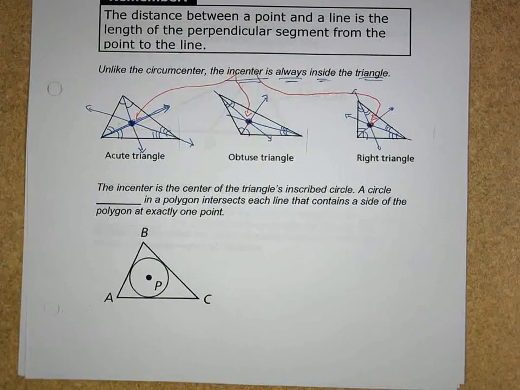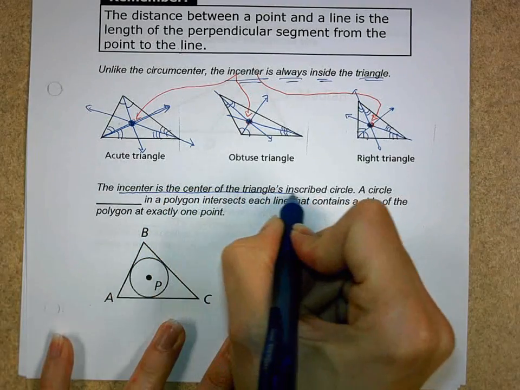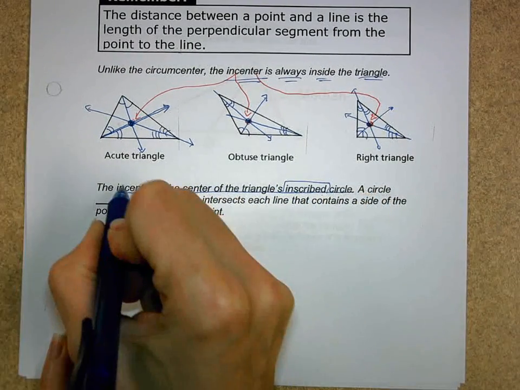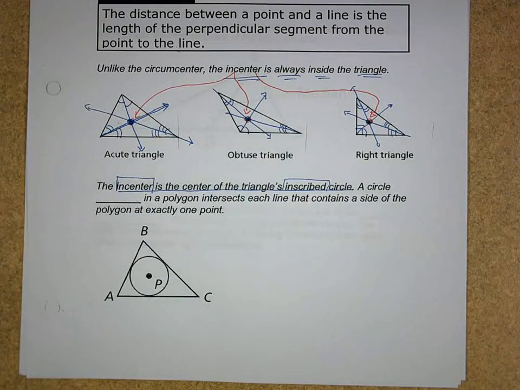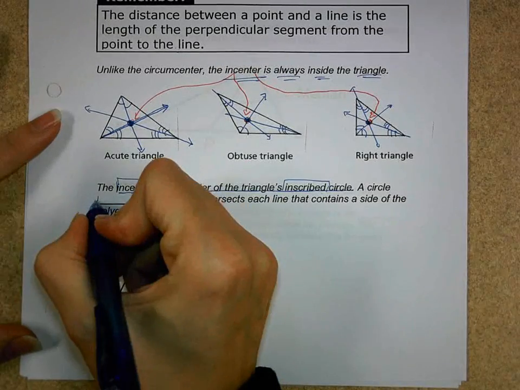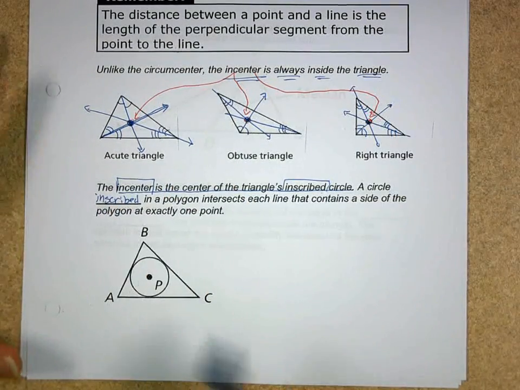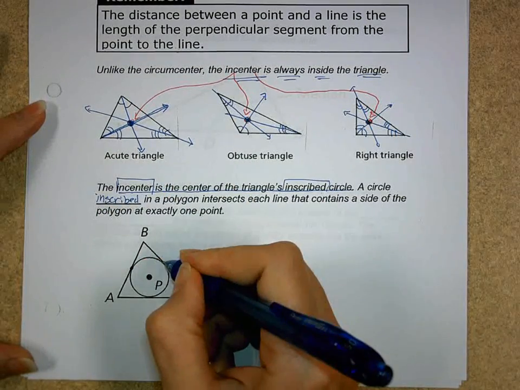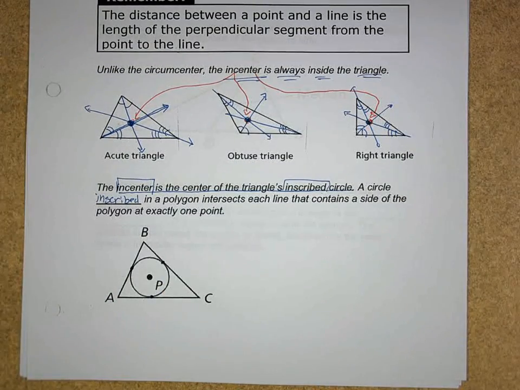Now, here's kind of the cool thing here. The in-center is the center of the triangle's inscribed circle. Remember, circumcenter, circumscribed. So in-center, inscribed circle. A circle is inscribed in a polygon if it touches every side of that polygon once. All right, so it has to touch at exactly 1 point.